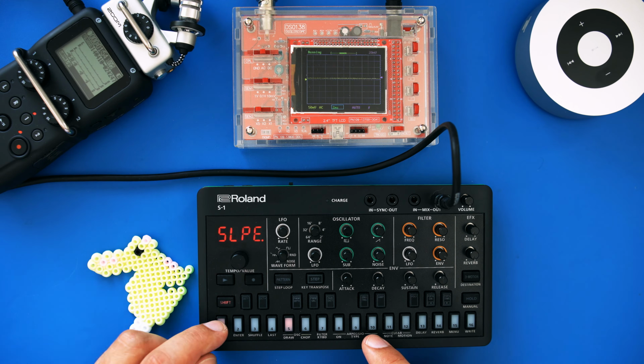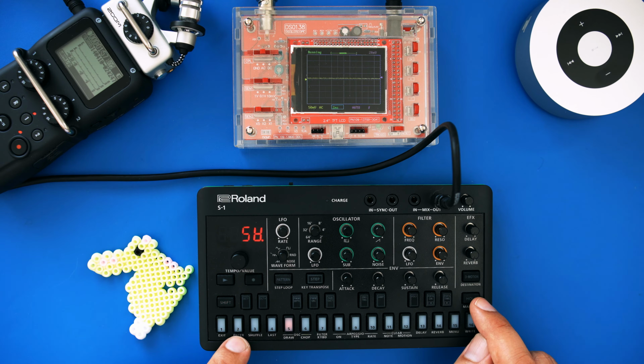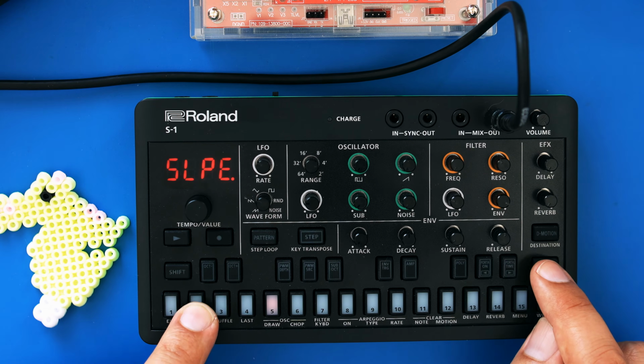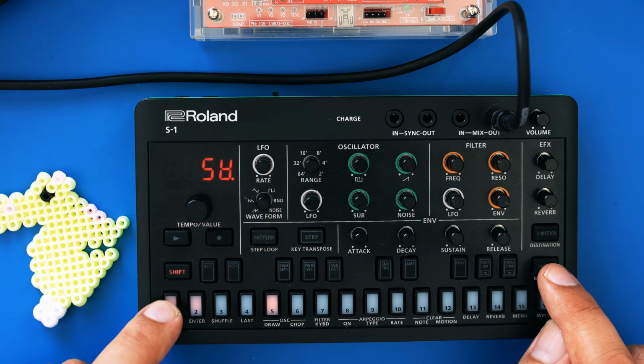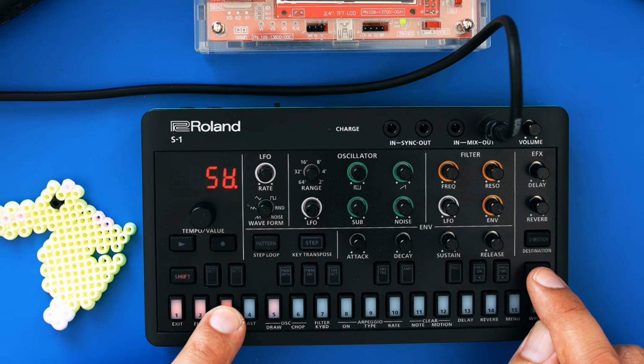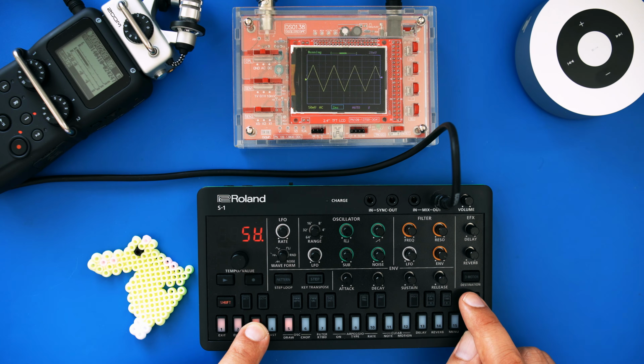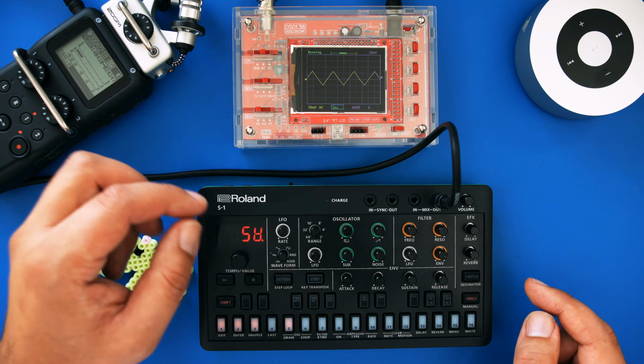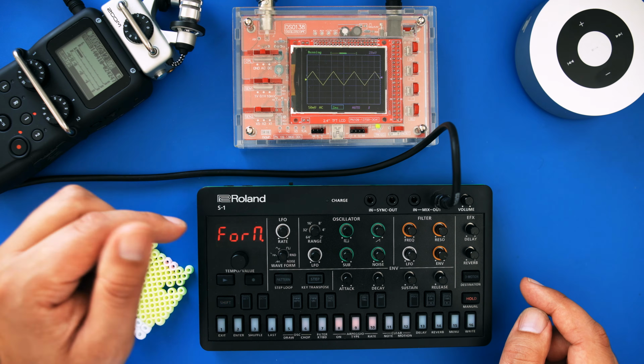Press Exit to return to the main menu of the drawing function and then play a note and press the Hold button for a continuous tone. Then turn the encoder right to start drawing. The display will now read Form.